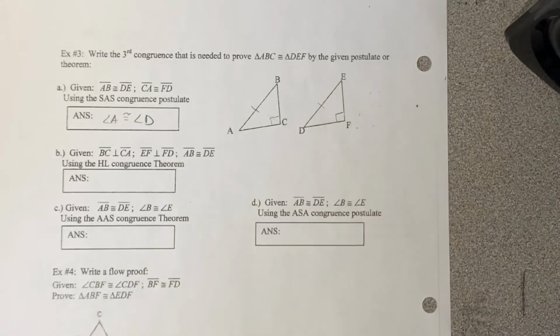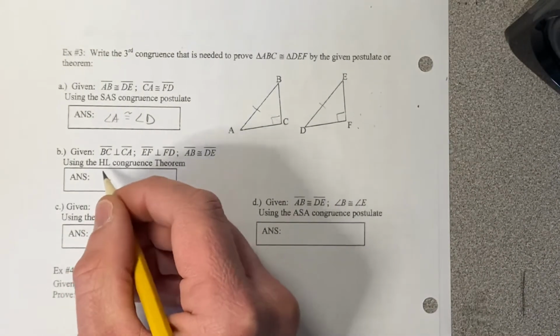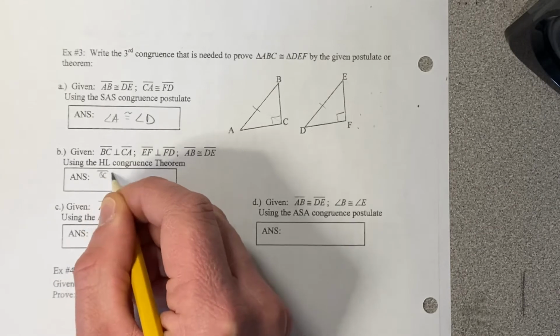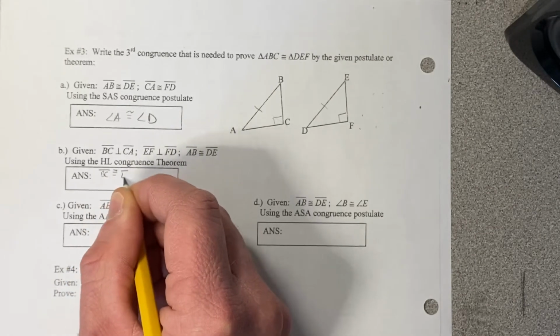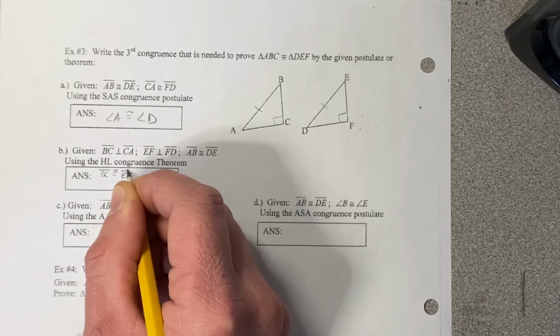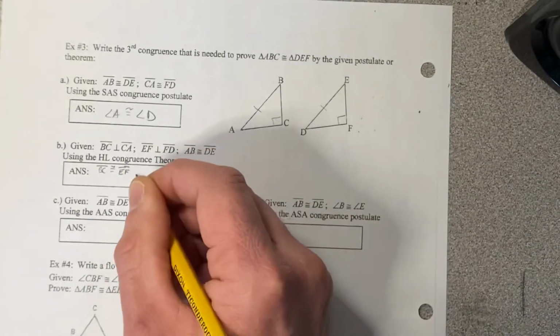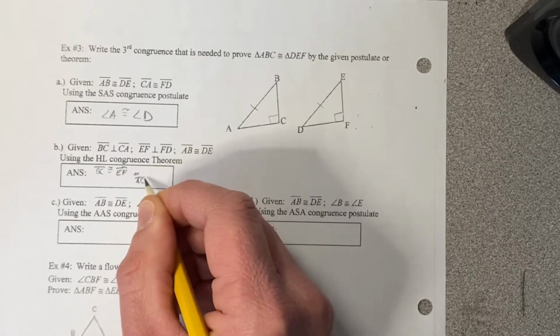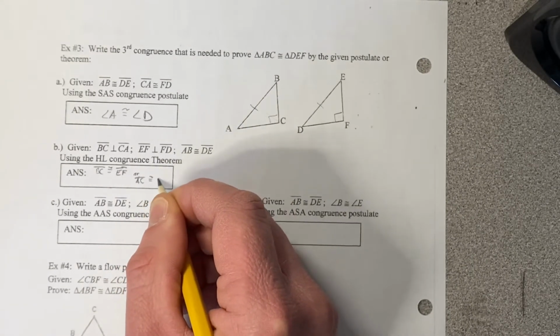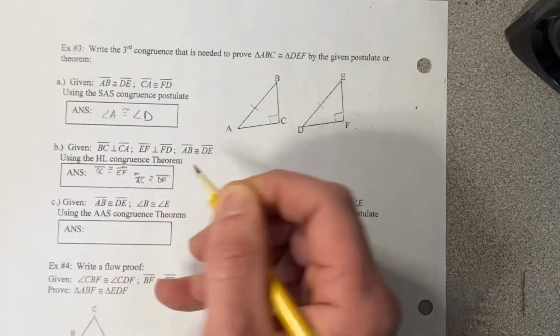It doesn't matter. Either is fine. So you can either say segment BC is congruent to segment EF, and you'd be done. Or you could choose to say AC is congruent to DF. That would be enough.